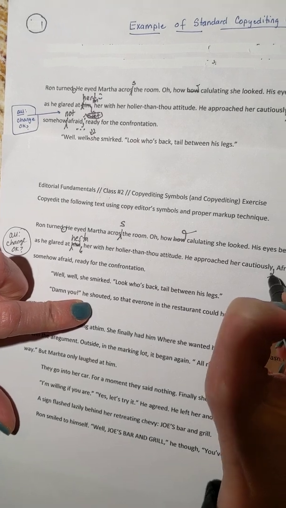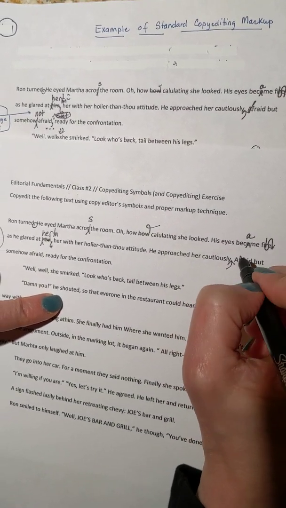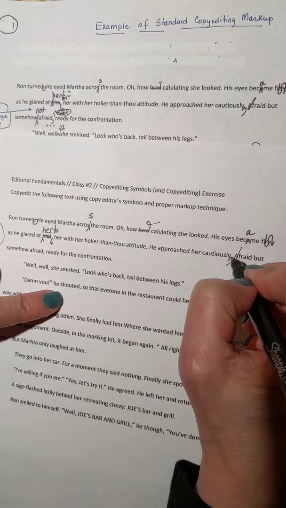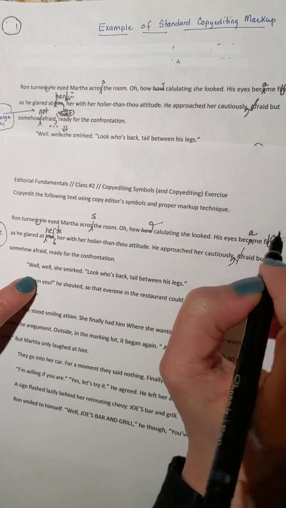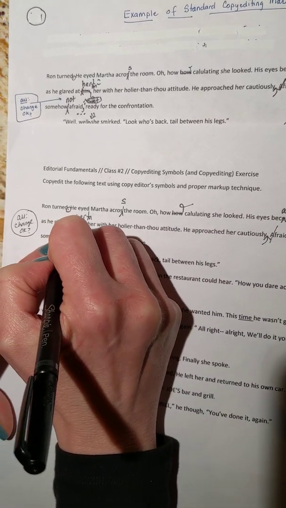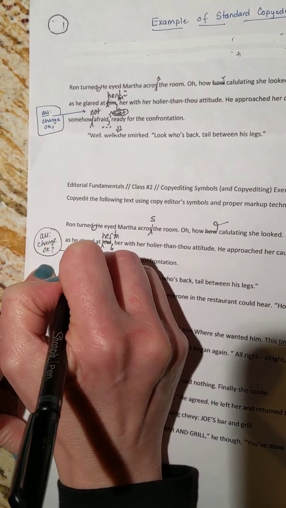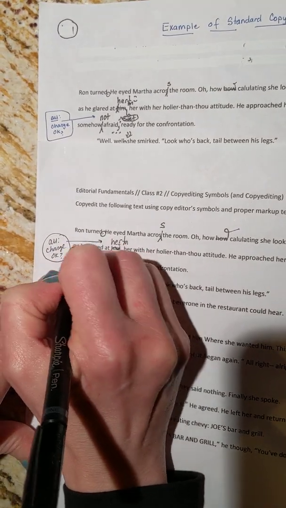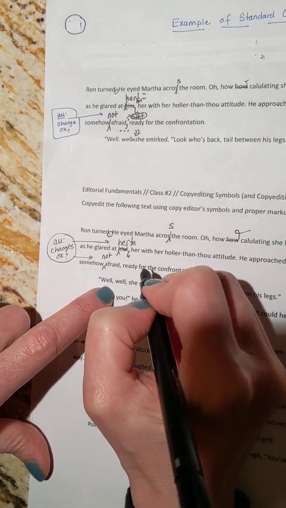We're going to add a comma here because these two sentences are acting a little strange together. We're adding a comma. We're changing this to lowercase. We're adding the word not here and also asking author if this change is okay.